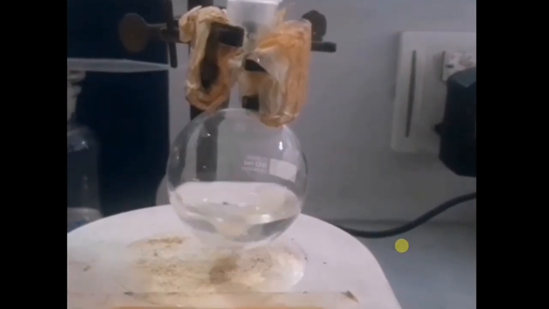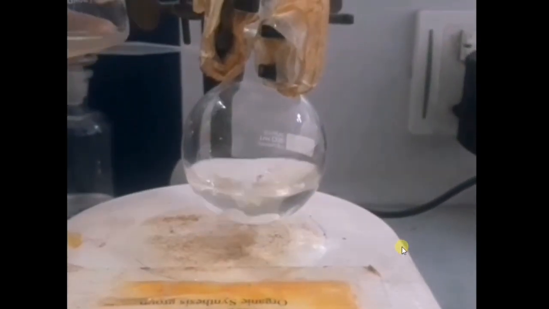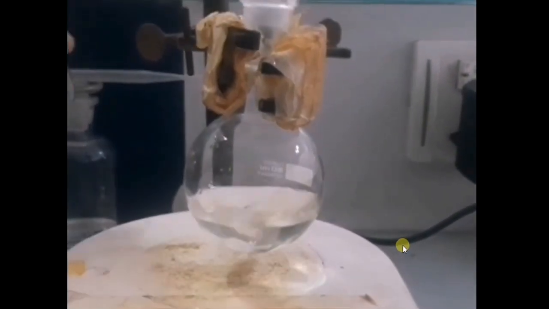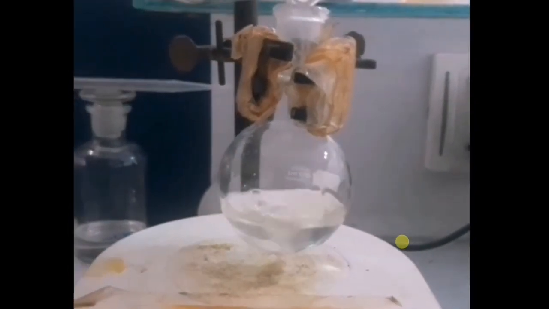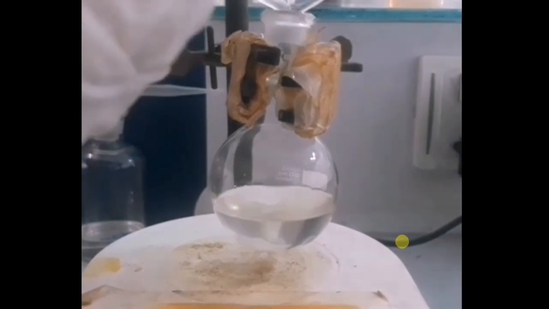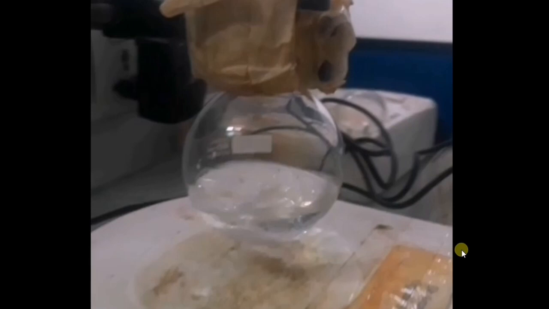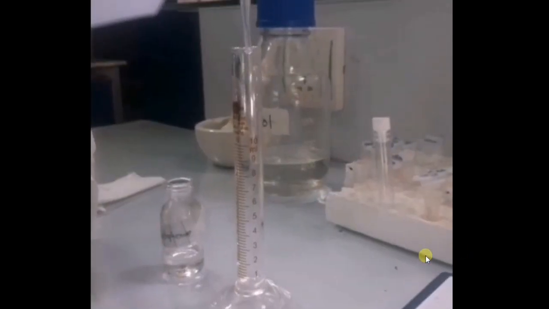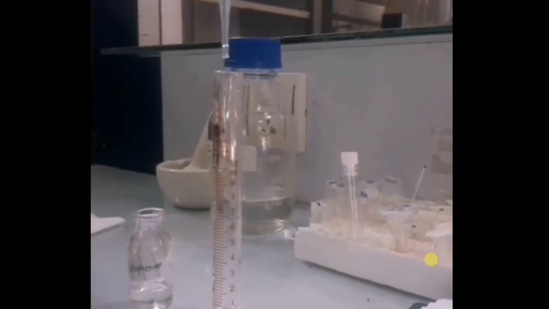Here I am adding a basic solution in ethanol and stir it. Now I weigh the amount of acetophenone in a measuring cylinder, that is about 0.58 ml.